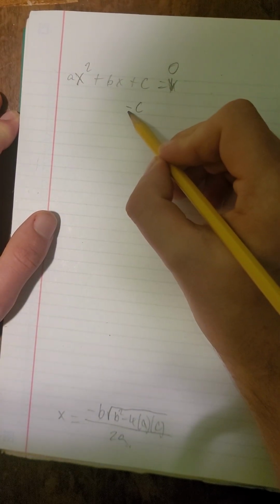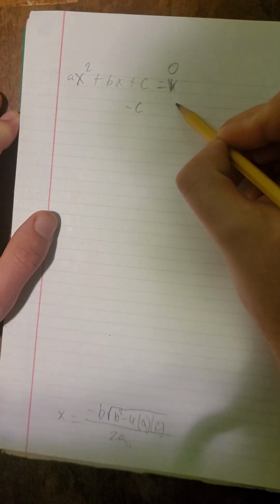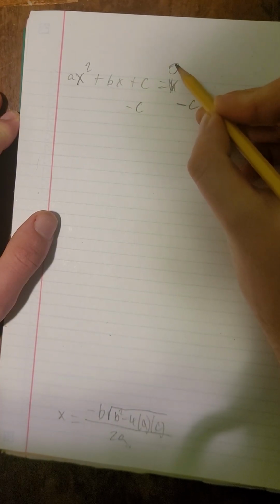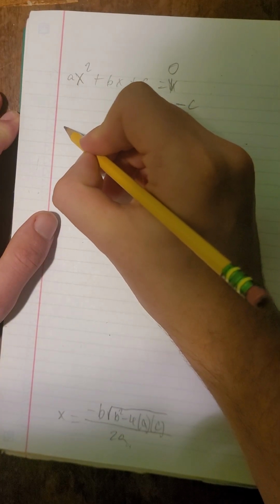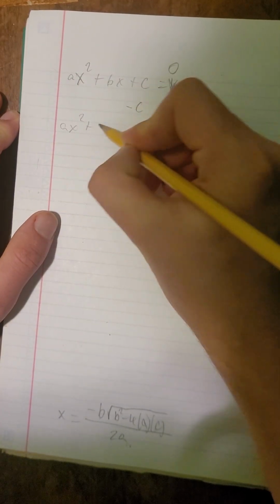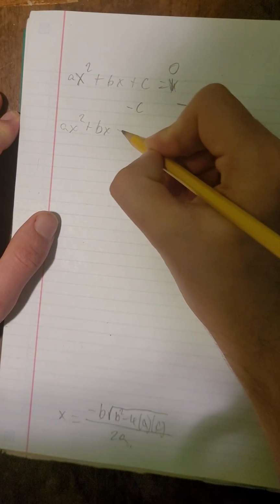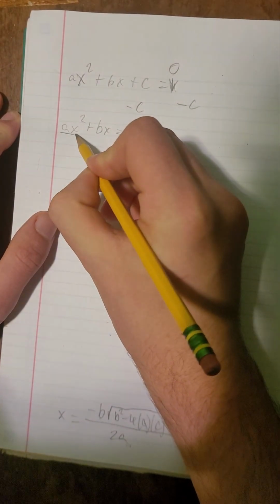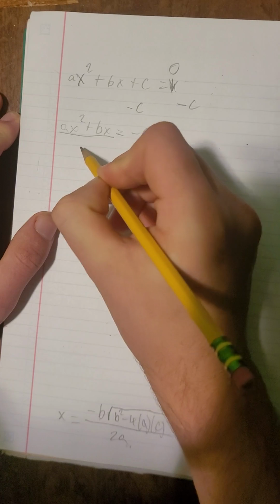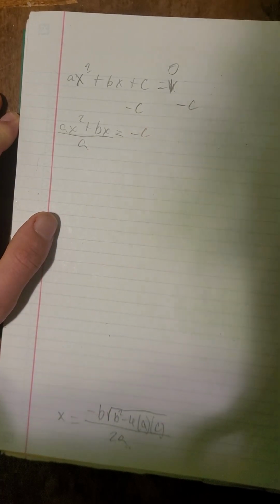So you're going to move your c over here. So you're going to subtract c from both sides. 0 minus c is just negative c. So ax squared plus bx equals negative c. Sweet. And then let's divide this side by a. I like doing it like that.